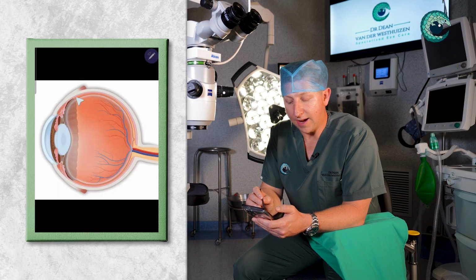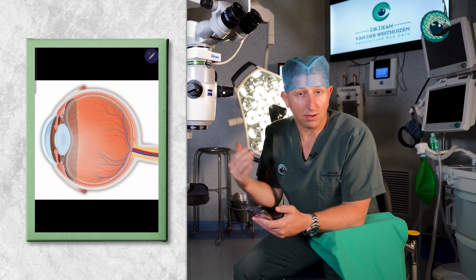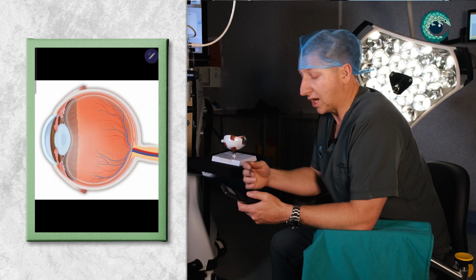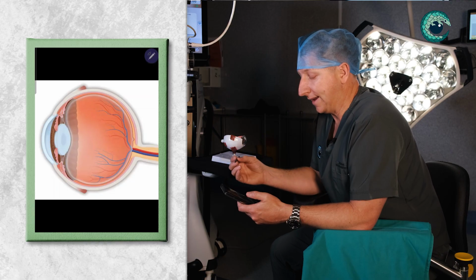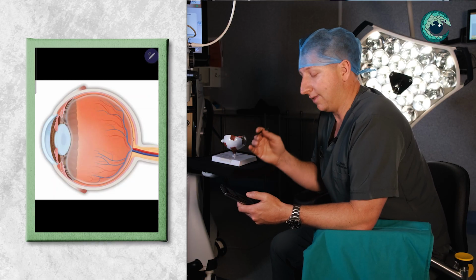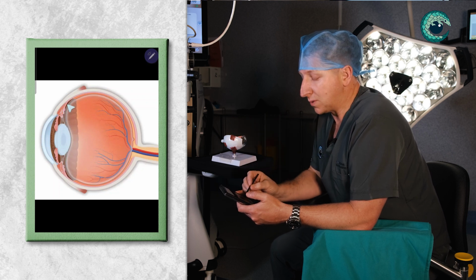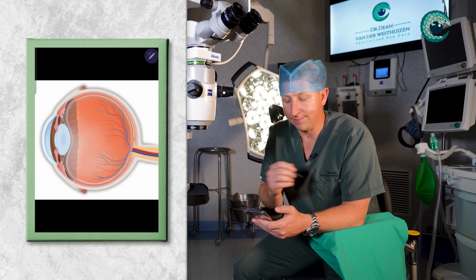We also cannot access it from the retina. If we put instruments through this part of the eye, we would go through the retina. Going through the retina would cause a tear and damage and a retinal detachment, and that would also need to be repaired. And so we access it through this small area called the pars plana, and hence the name pars plana vitrectomy. All our instruments are placed through this area called the pars plana.